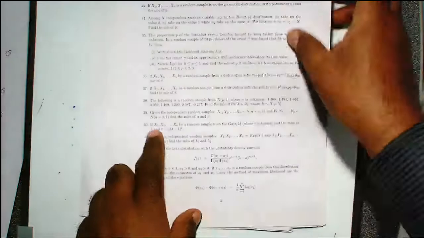Sorry? Booklet, you mean? You mean this 40? You mean this one?